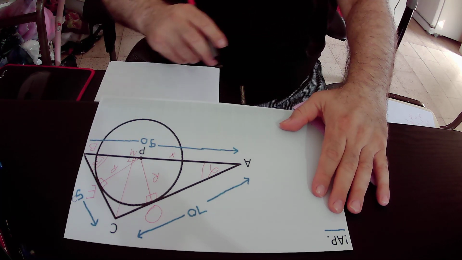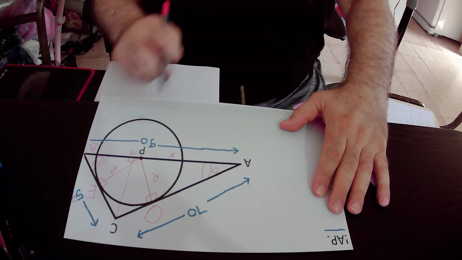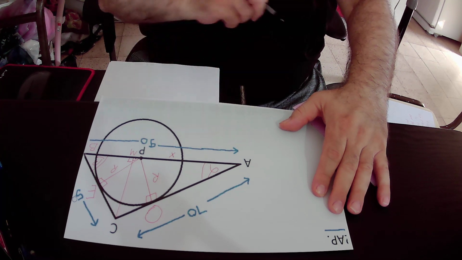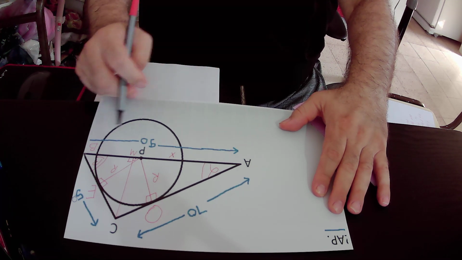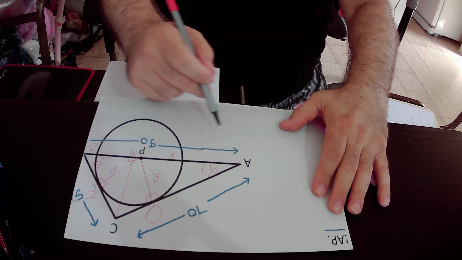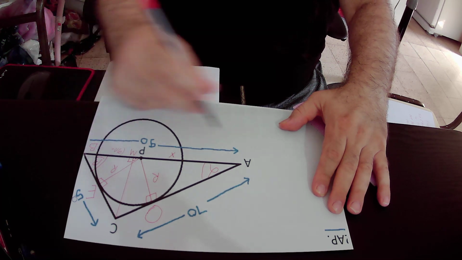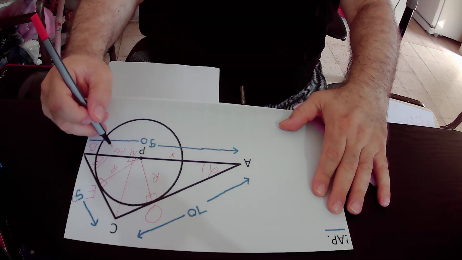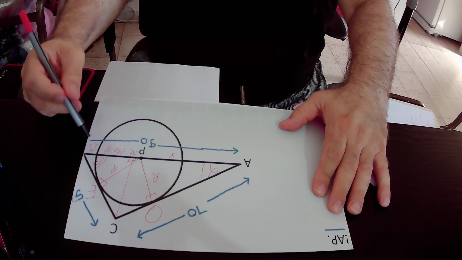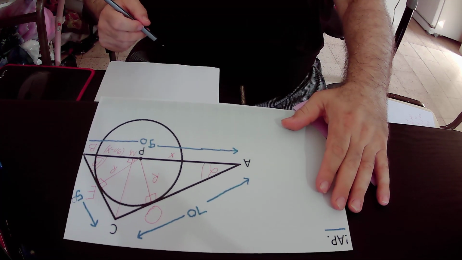As you can see from the picture, side AB equals 90 units and AP equals x. So PB will be equal to AB minus AP. That is to say, AB is 90 units minus AP, that is x. So in total, PB equals 90 minus x. Okay?